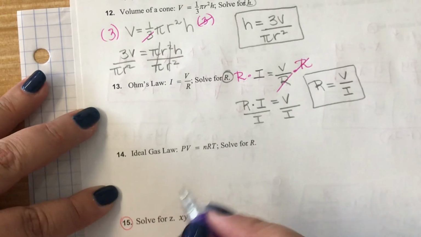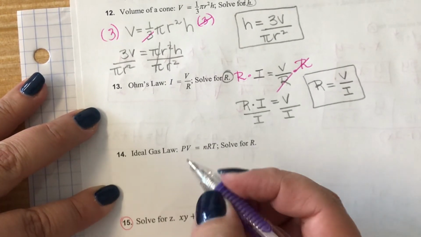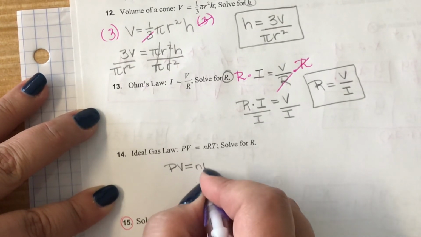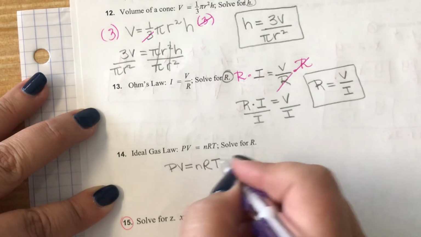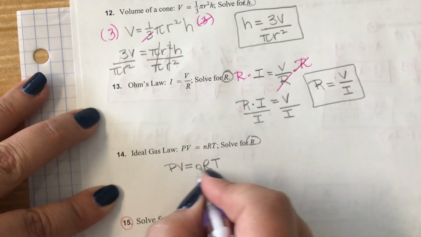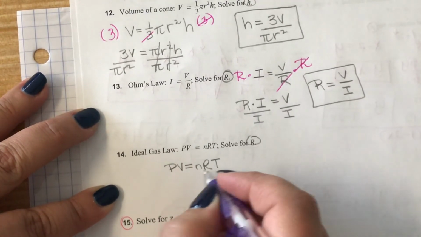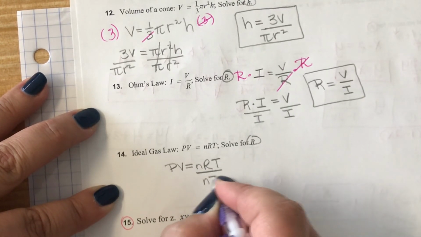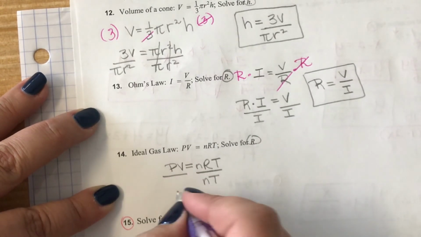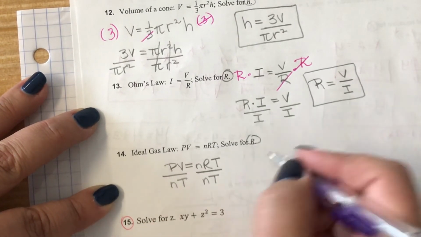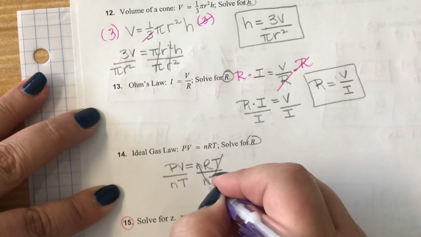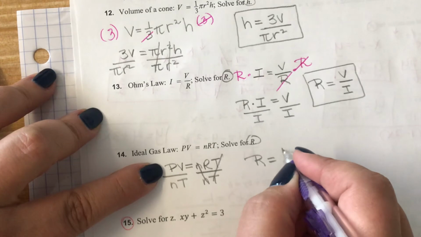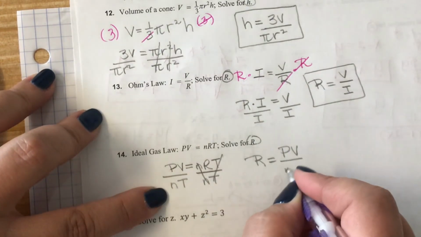This is the ideal gas law. You'll also probably mess around with this in chemistry in high school. You've got P times V equals nRT, and we want to solve that for R. This is just straight multiplication. So it's n times R times T. It's all multiplication, so I can pretty quickly get rid of that by just dividing both sides by nT. And that cancels the T and the n. It leaves R alone. R is equal to PV over nT.